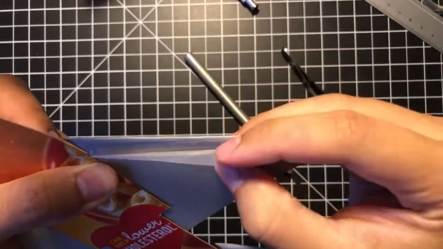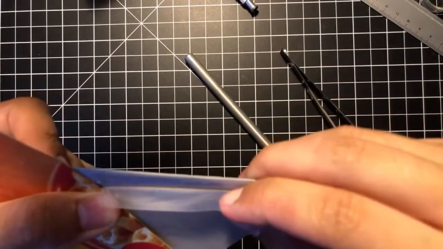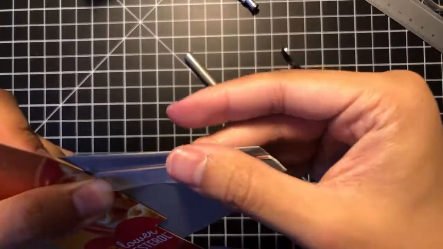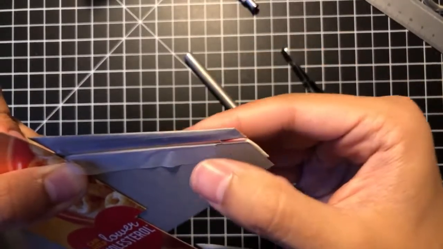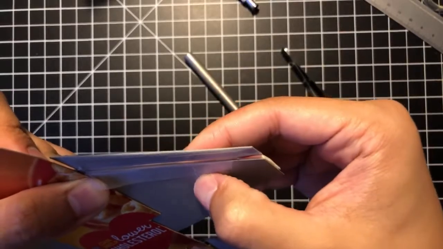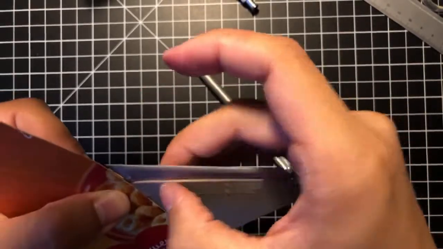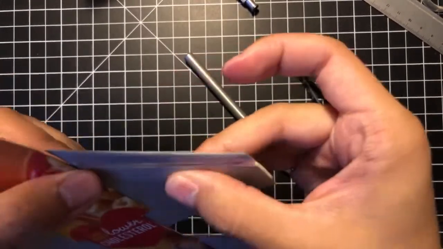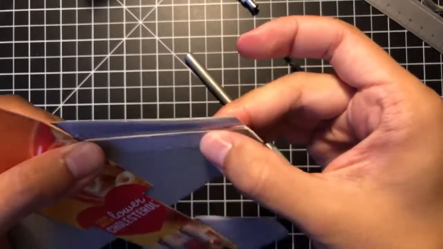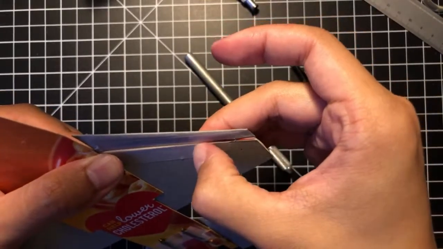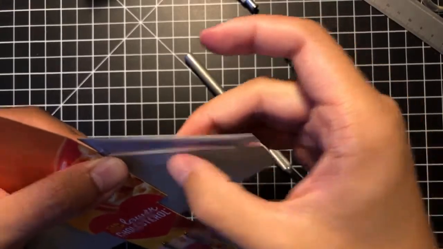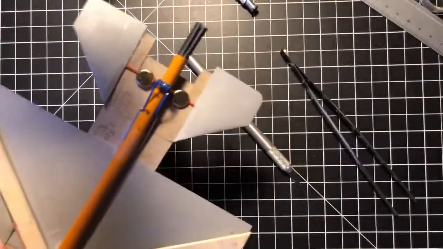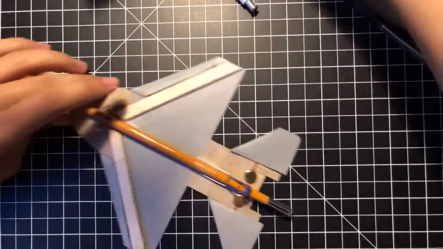And then tightly wrap it around. Right? Tightly wrap it around. There we go. All right, and then we can finally finish this thing off.